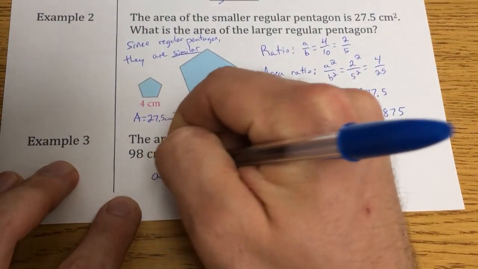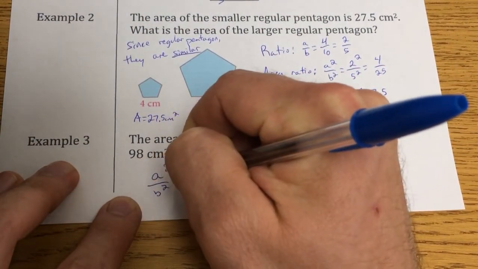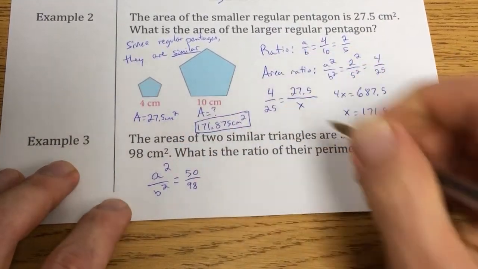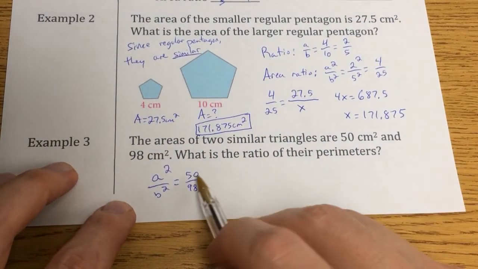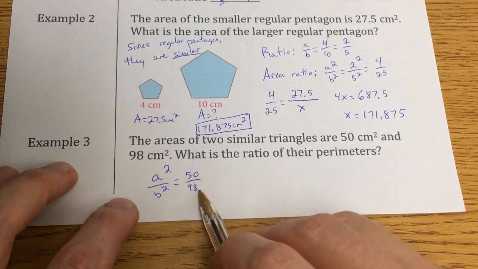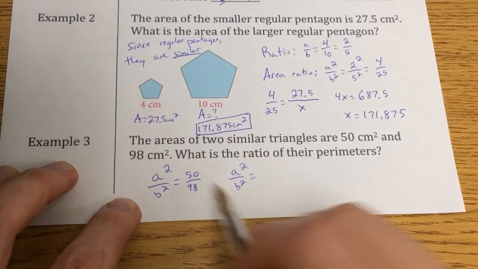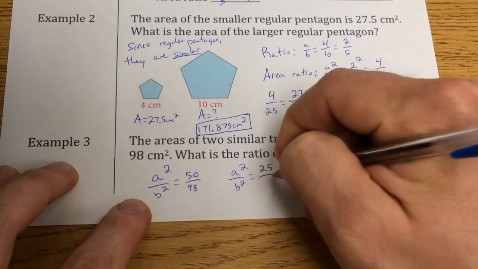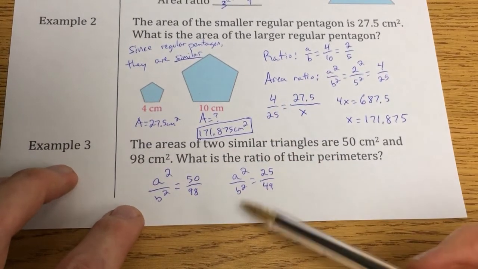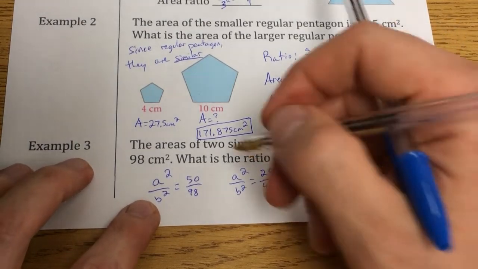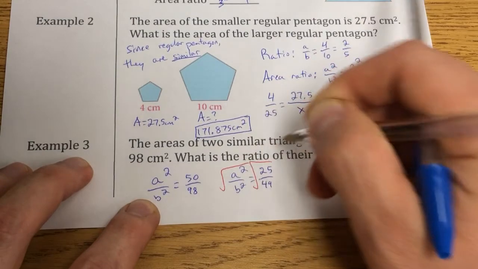So if A squared over B squared, in this case, is equal to 50 over 98, first, it'd be easiest to simplify 50 over 98. So A squared over B squared, and now divide both by 2, is 25 over 49. Now you might see why I wanted to simplify those, because to find my A over B, just take the square root of both sides.